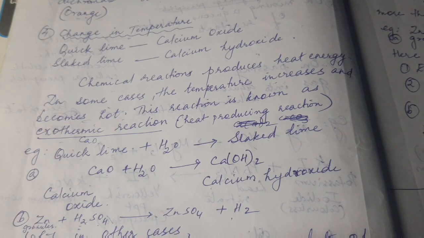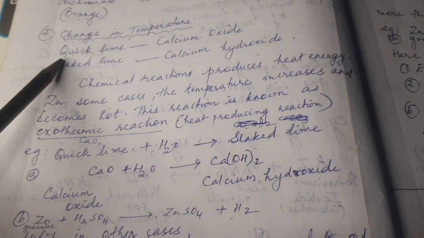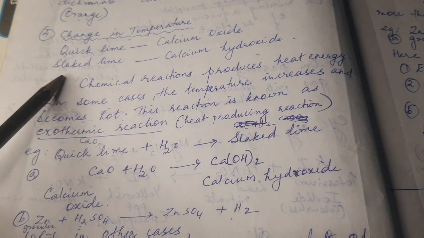Next is the change in temperature. So look here, you are having quicklime, that is calcium oxide, and slaked lime, that is calcium hydroxide.